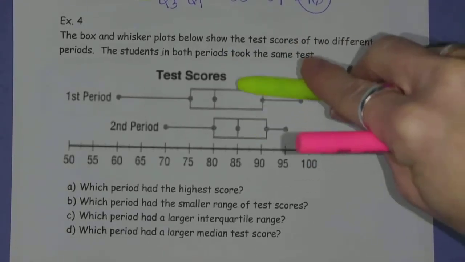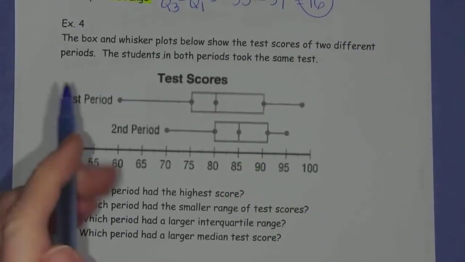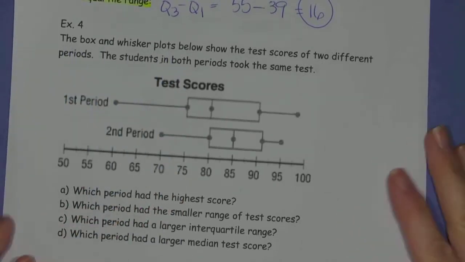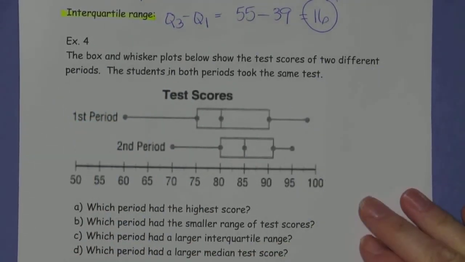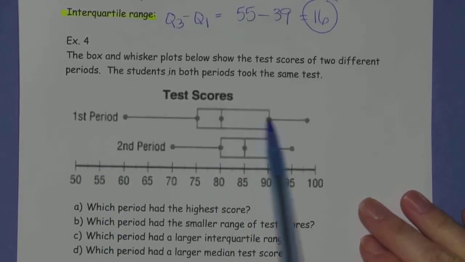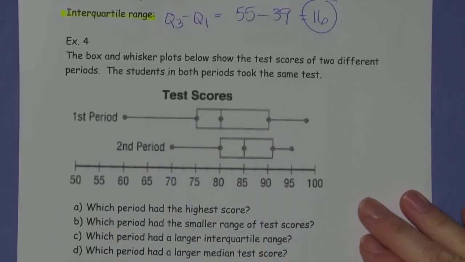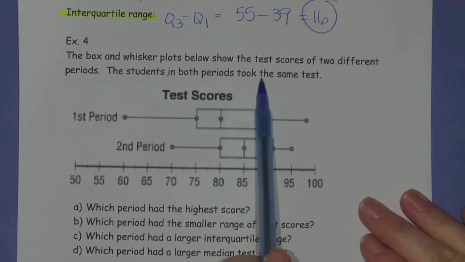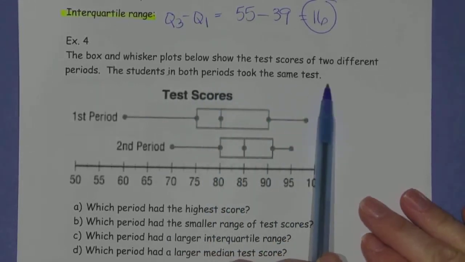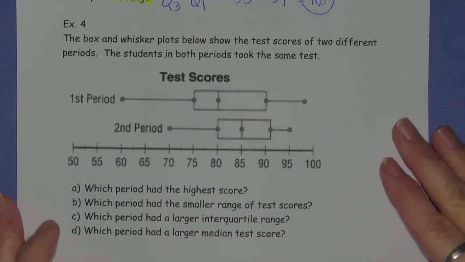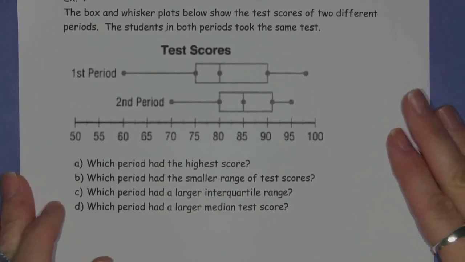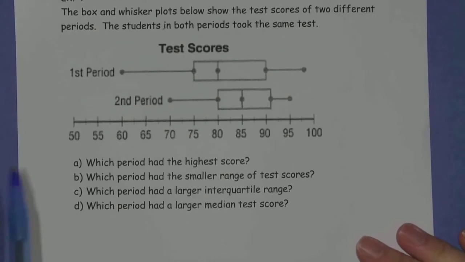We're going to compare 2 box and whisker plots. So let's get into it. It says the box and whisker plots below show the test scores of 2 different periods. So we've got first period's box and whisker here, second period below. The students in both periods took the same test. Okay, and this is a graphical display of their test scores. So let's get into these questions.